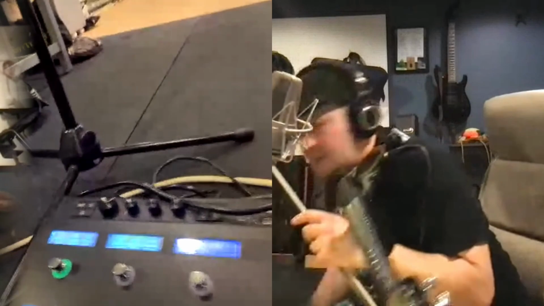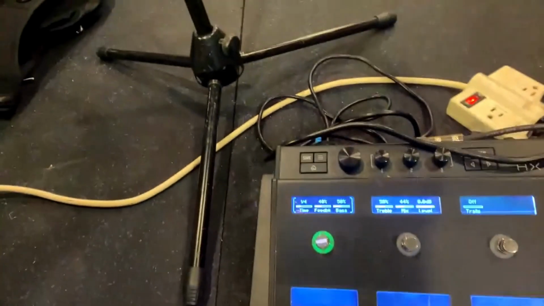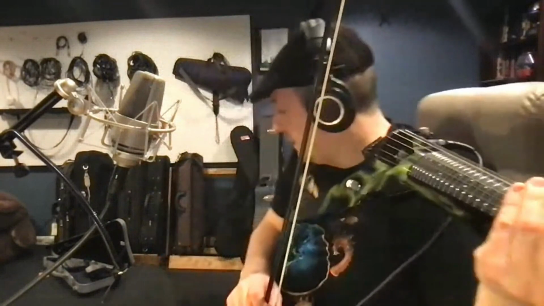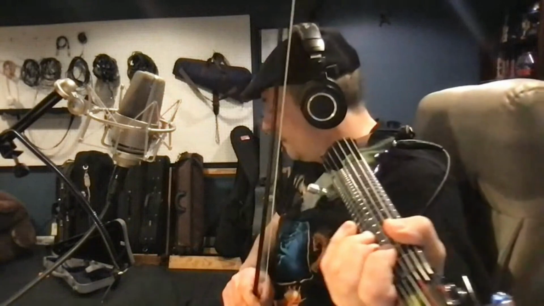And then I have settings saved for more specific songs that I like to perform. So if you could see here, I have the feedback at 40% and the mix at 44%. So if I'm playing a solo, if I'm just playing some notes, if you had distortion, it's just a nice fat sound.